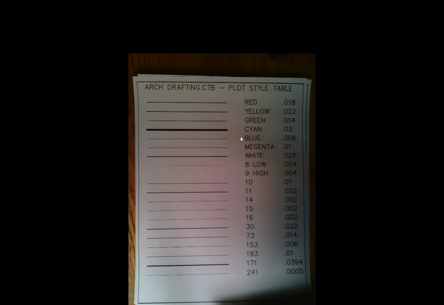If I want a thick, heavy line, like for a title block, I may want to use cyan, which is 0.03 inches. If I want a very, very thin line, like for control joints on a foundation plan, slab layout, I might want to use color 15, which is only 0.002 inches thick.